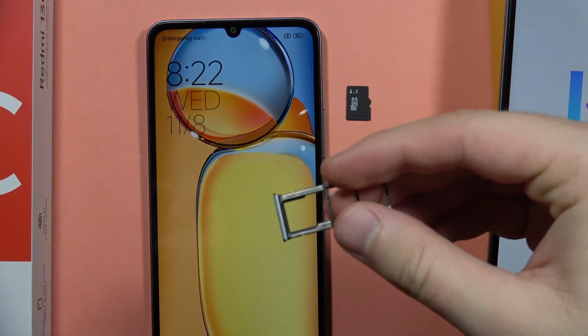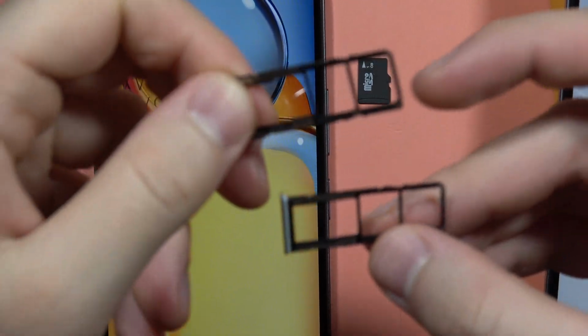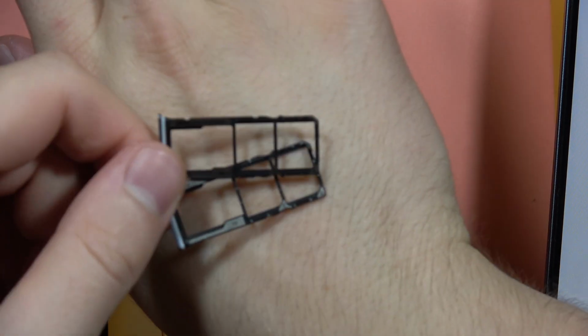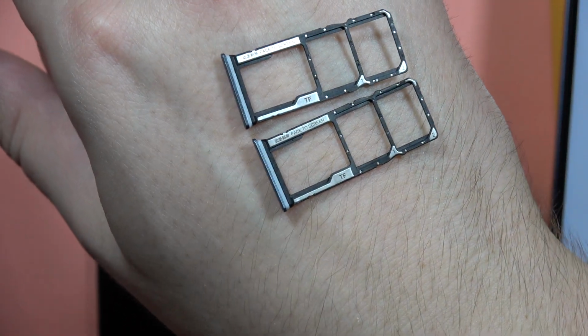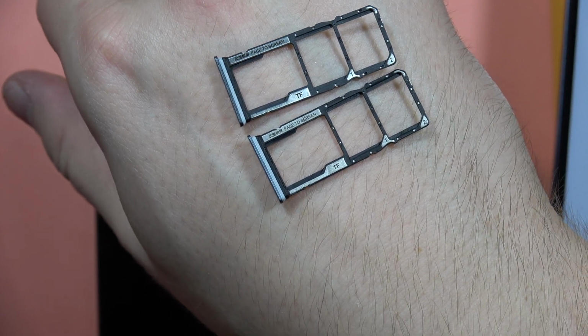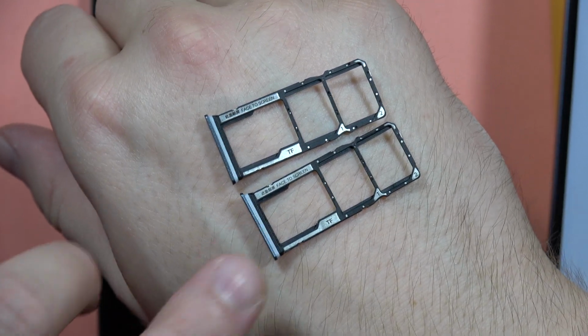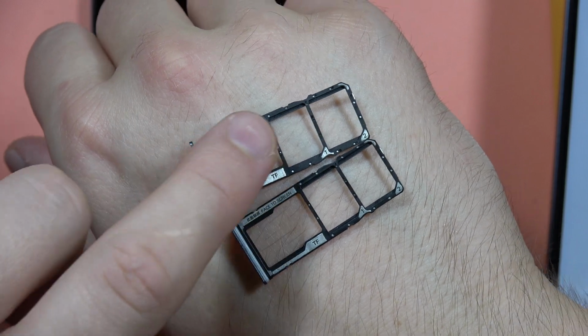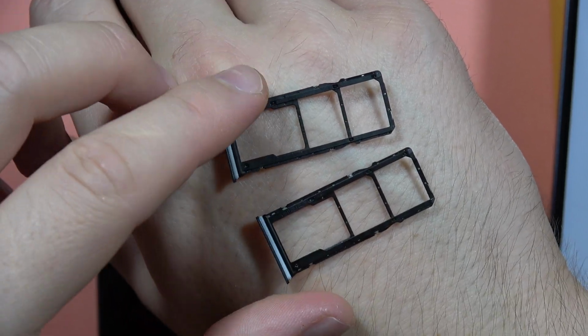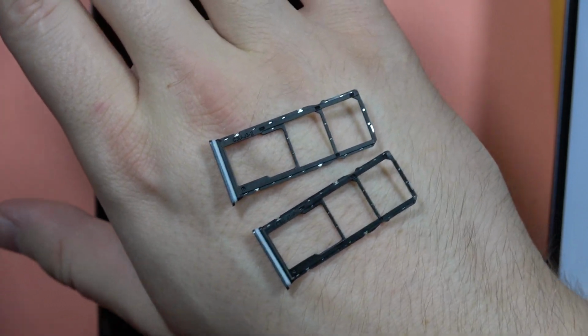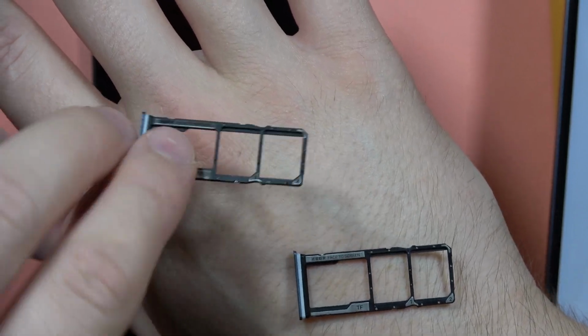Okay, so let's zoom in. I'm gonna put it on my hand to catch focus, and as you can see, it looks also identical. So we can input the micro SD card and the two nano SIM cards, and from this side it's also looking the same. So there's like no difference between them.